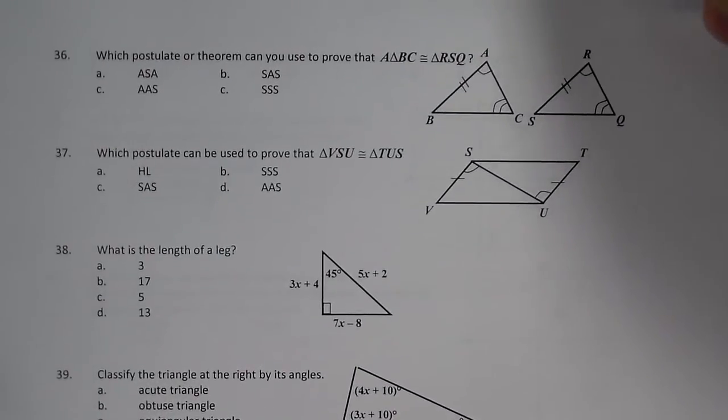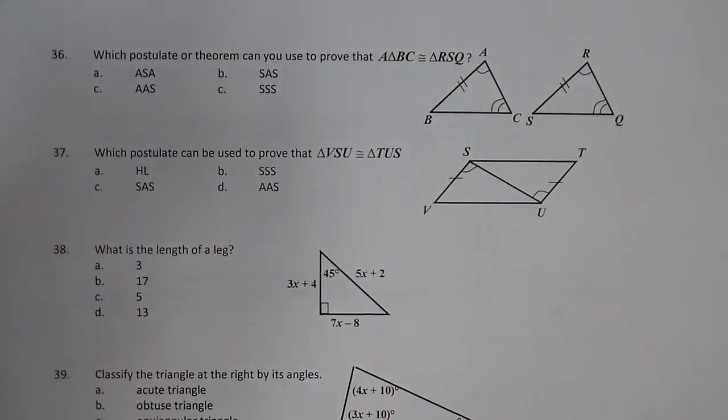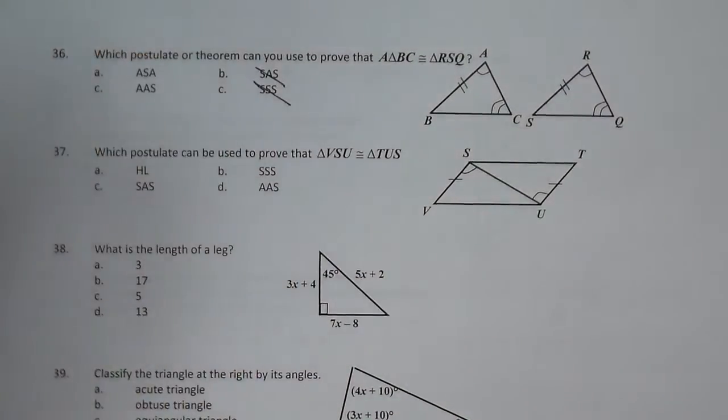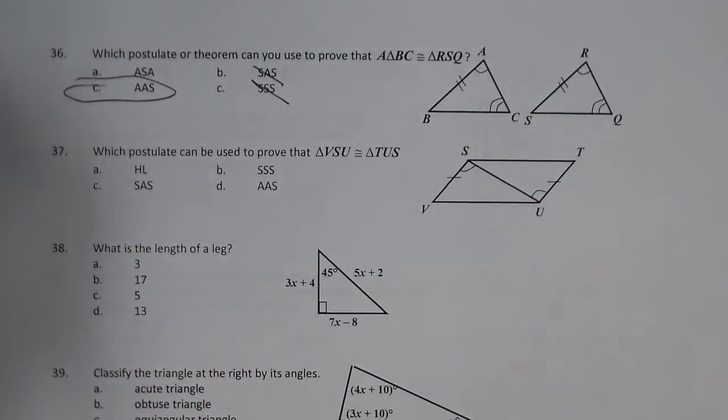For 36, what can we use to show the two triangles congruent here? I have two sets of angles. Since that's the case, I know B and C are automatically gone. It's between angle side angle and angle angle side. Our answer will be C because the side is not between the angles.